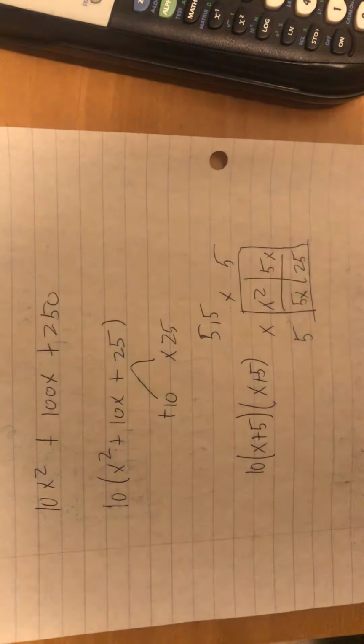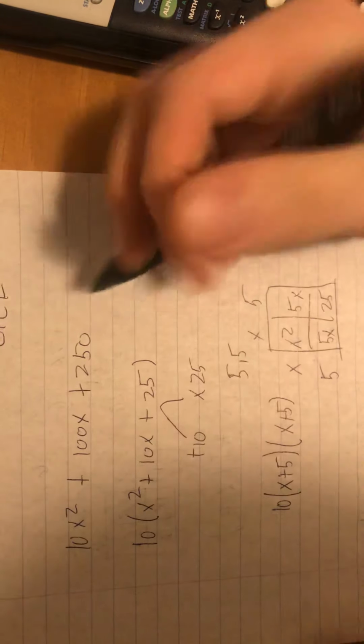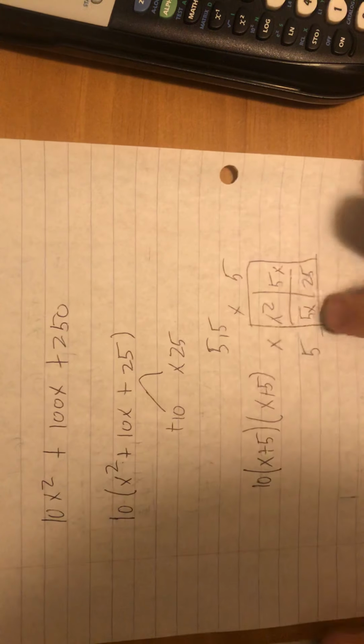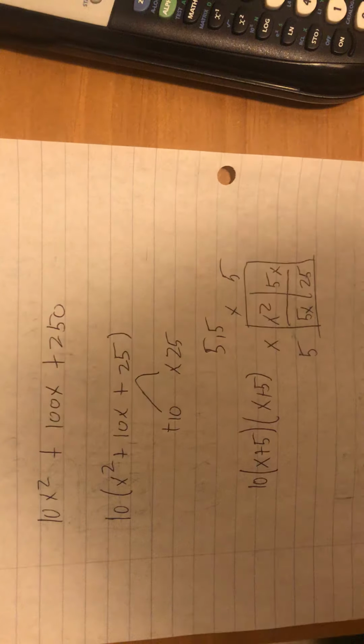So I hope that helps doing these factor boxes. They're very simple. Make sure you use these techniques, because it will really help you get A's on your test.